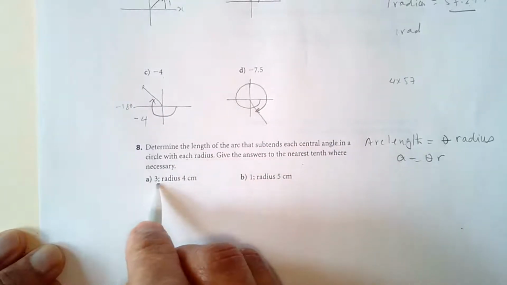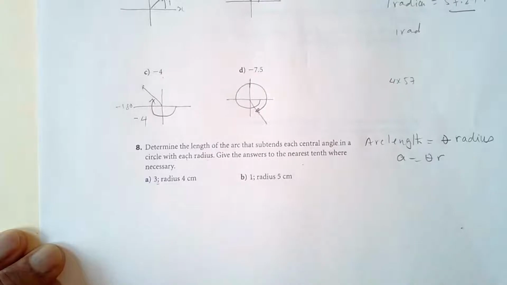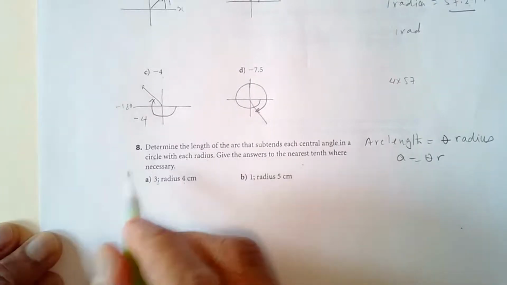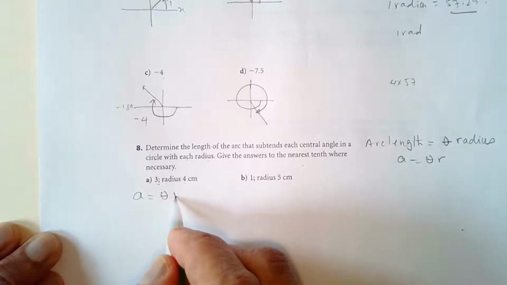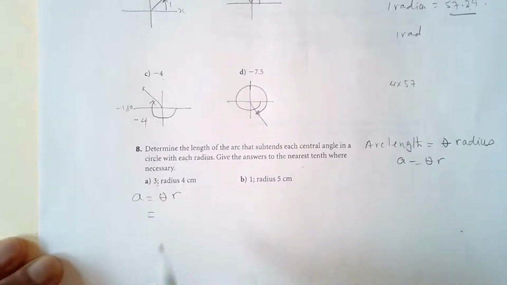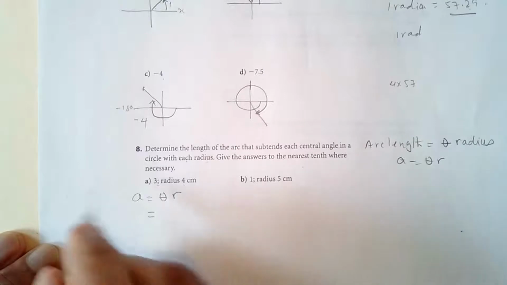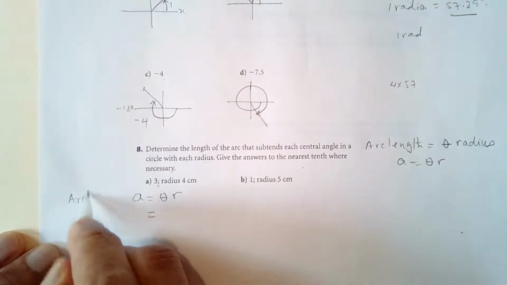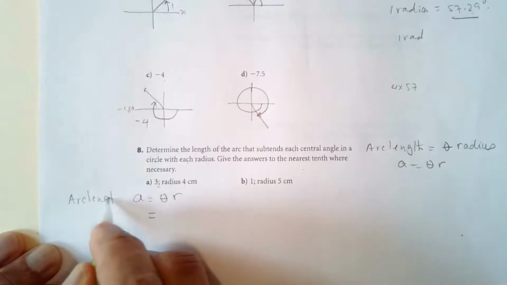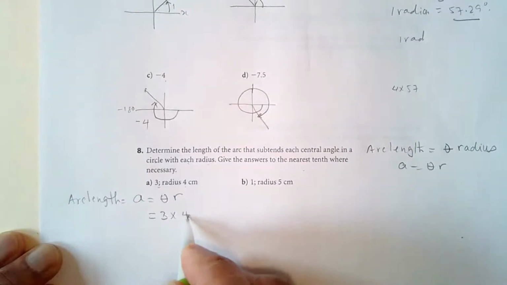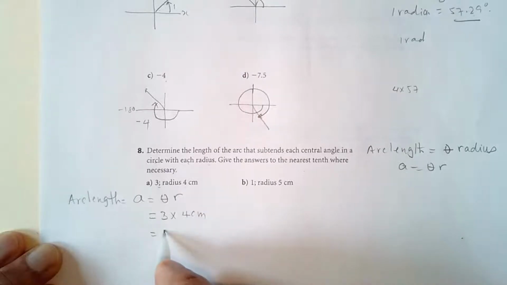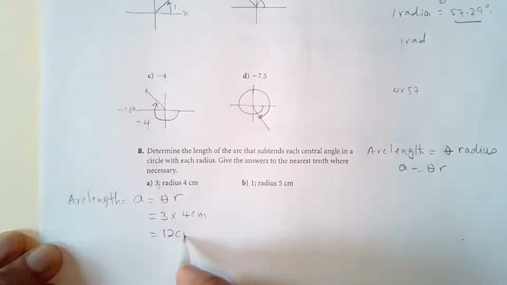Here is your central angle, which is 3, and your radius is 4. So A is equal to the central angle times radius, so arc length is 3 multiplied by 4 centimeters, which worked out to be 12 centimeters.